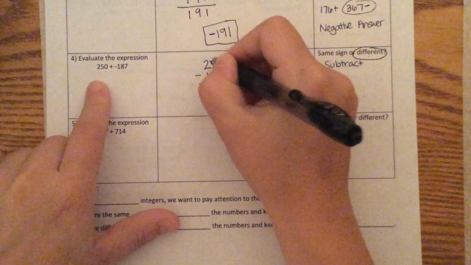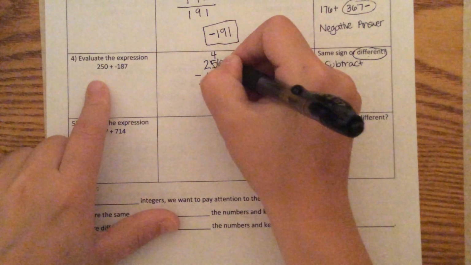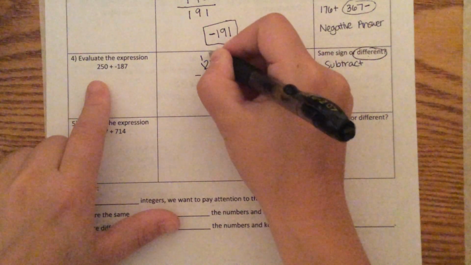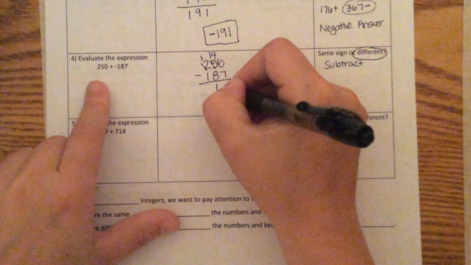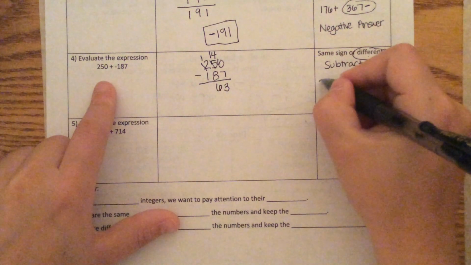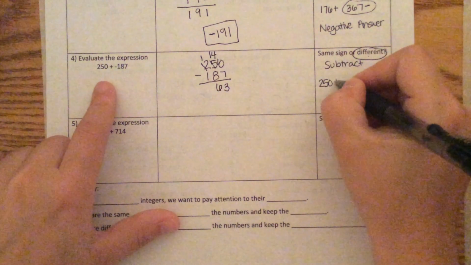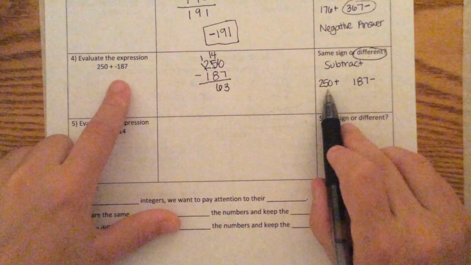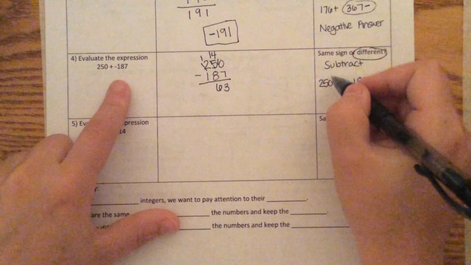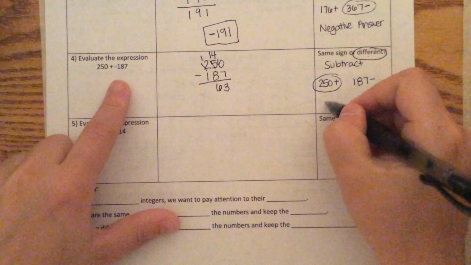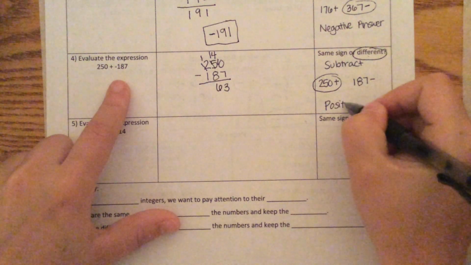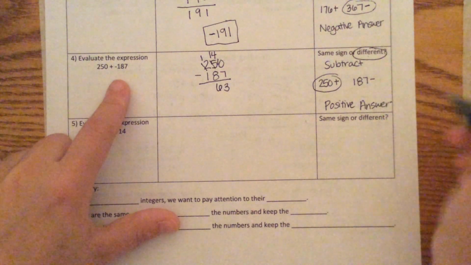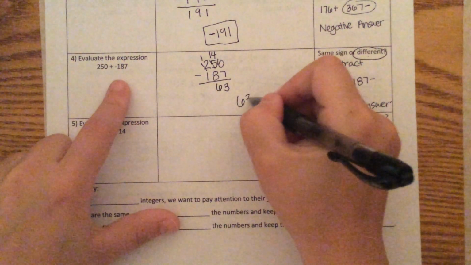So I'm going to start off by borrowing. So this becomes a 4, 10. So 10 minus 7 is 3. Borrow from the 2. So I get 14 minus 8 is 6. Okay, so we have 250 positives, and we have 187 negatives. So which one do we have more of? Do we have more positives or more negatives? We have way more positives, so our answer is going to be positive. Positive answer. So I get a positive 63.